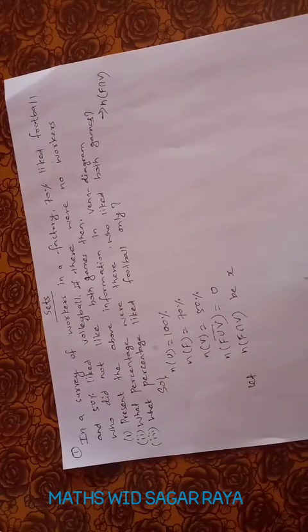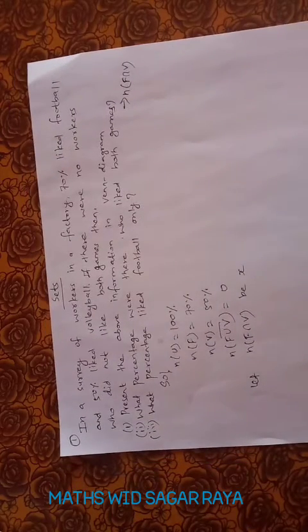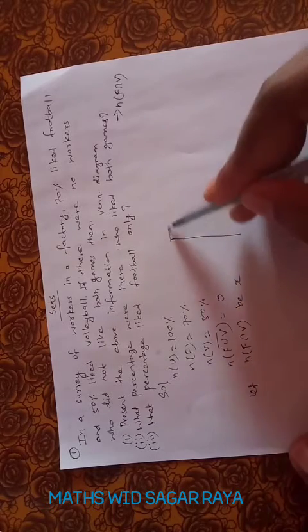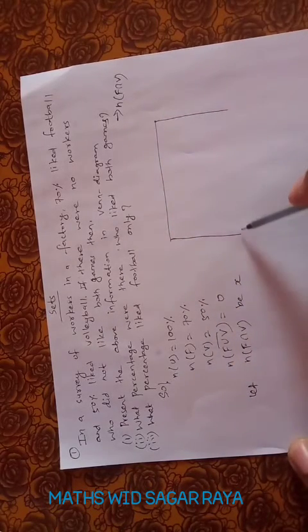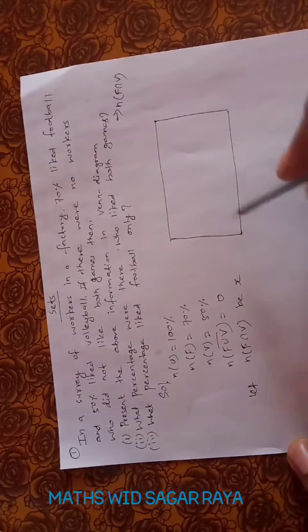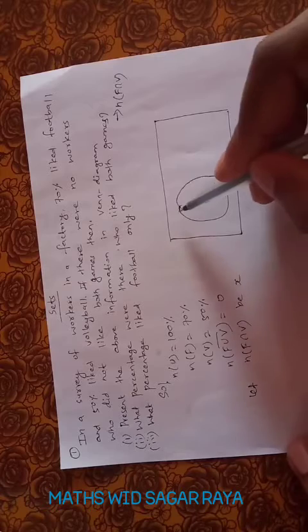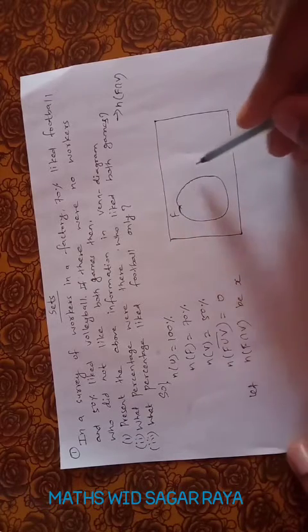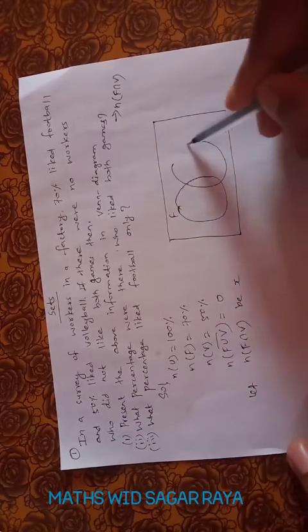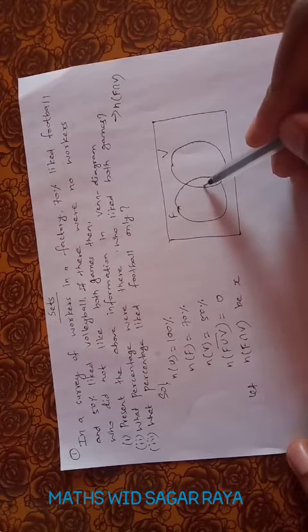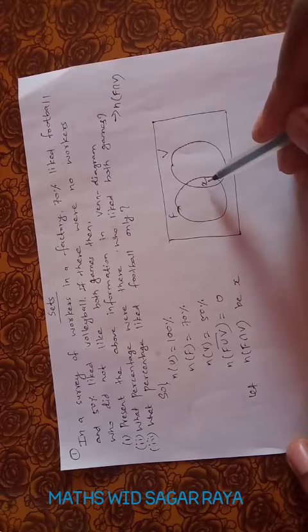Now we will solve these questions by using a Venn diagram. So I'm just going to make a Venn diagram. So this is F, this is B. We have supposed this intersection part as x, so let it be x.